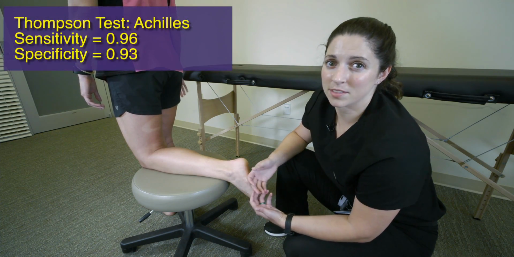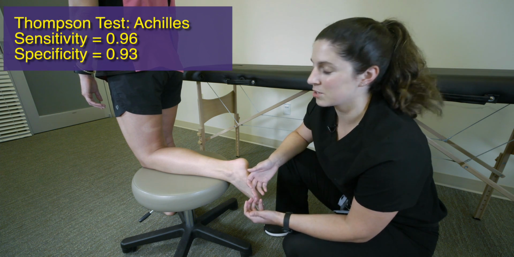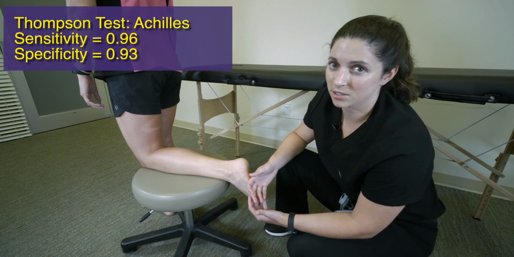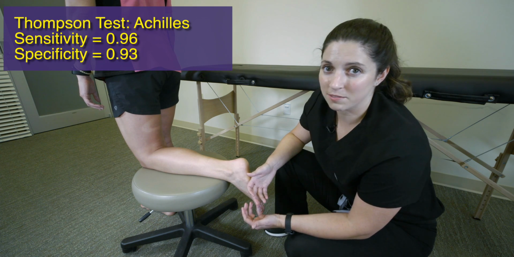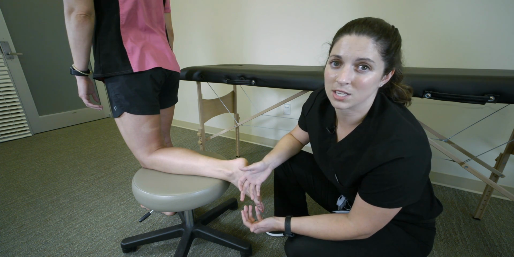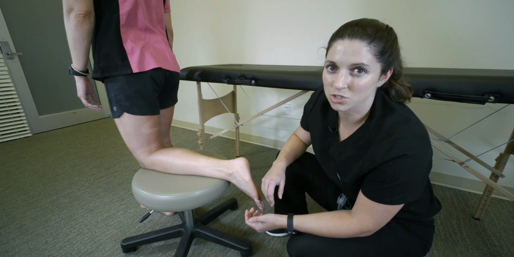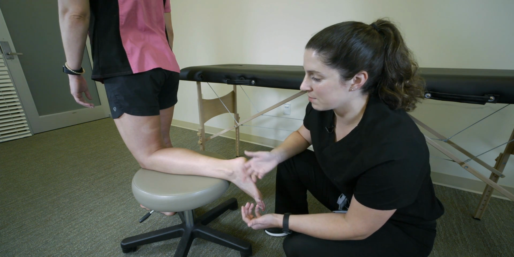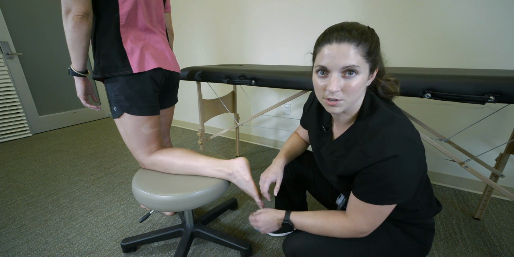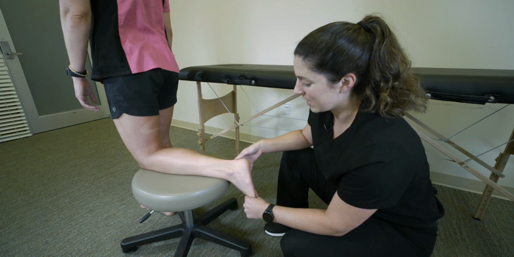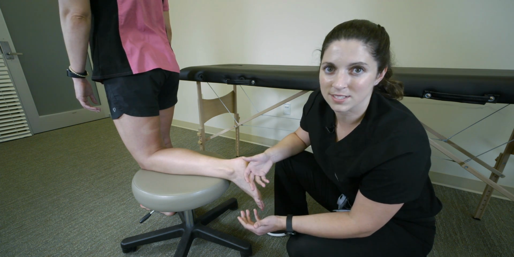Next, we're going to talk about the Thompson test, which is a test to evaluate the integrity of the Achilles tendon. So first, you want to make sure that you have your patient prone on an examination table with their foot and ankle off the edge. For demonstration purposes, we have our model here today leaning down on one of our stools with her foot and ankle hanging off the side so that we can perform the same test.